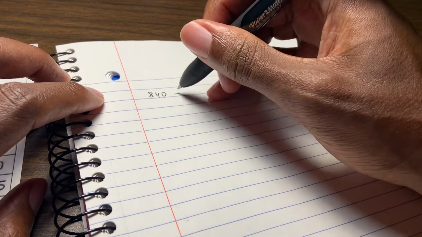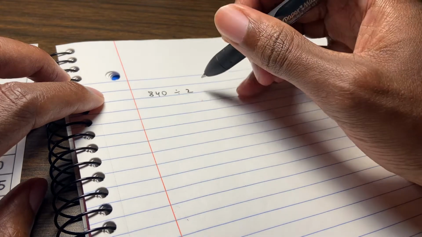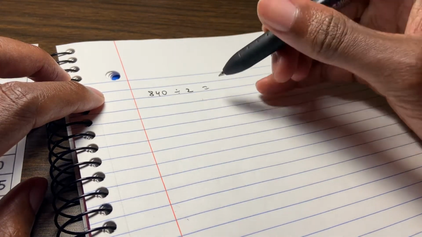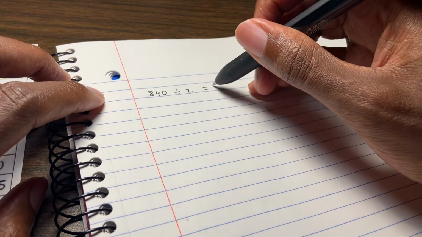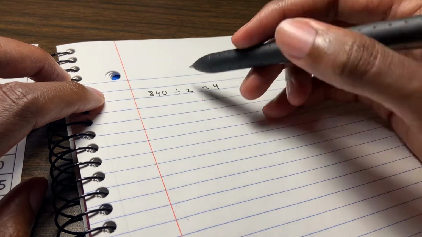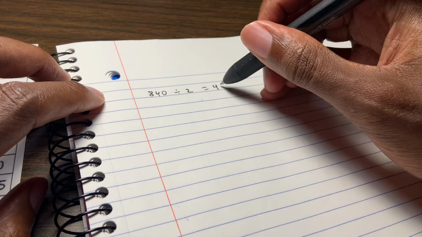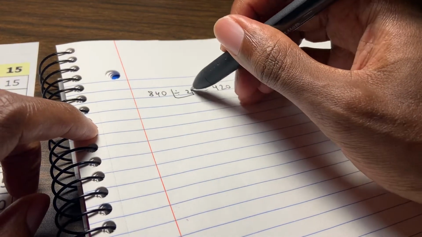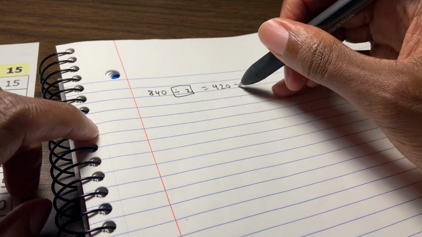What do we get? Okay, so you know that 8, if you cut that in half, you get 4, right? And if we cut 40 in half, we get 20, right? So that's one division by 2. Now let's divide by 2 again.